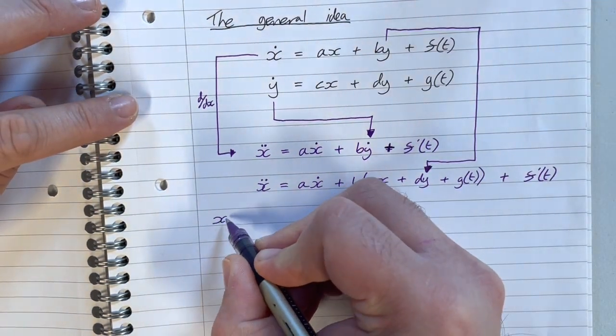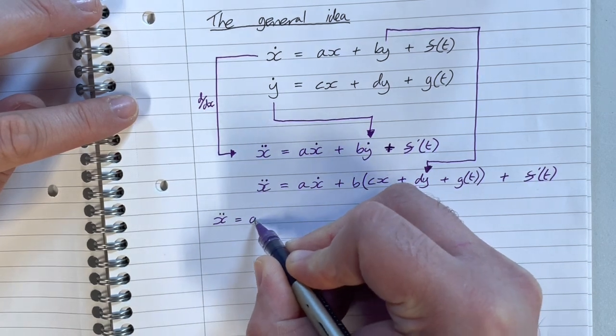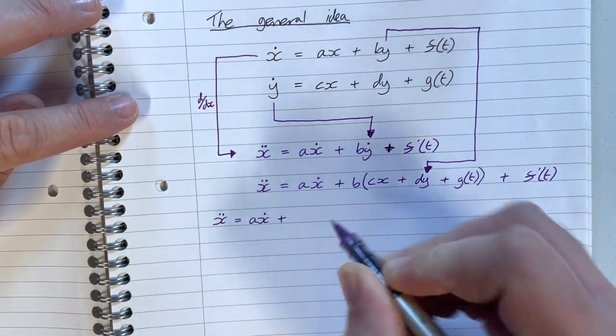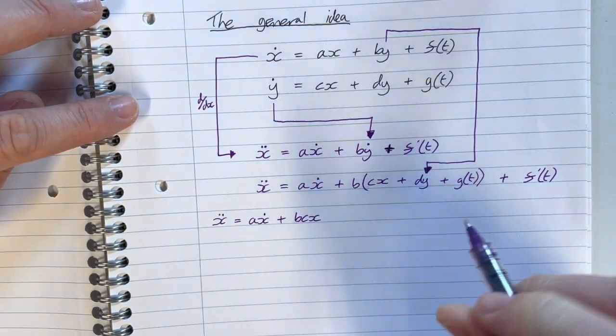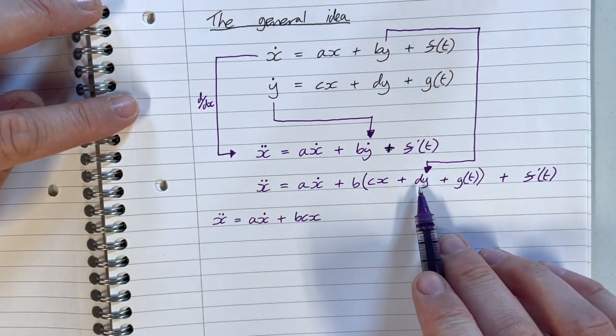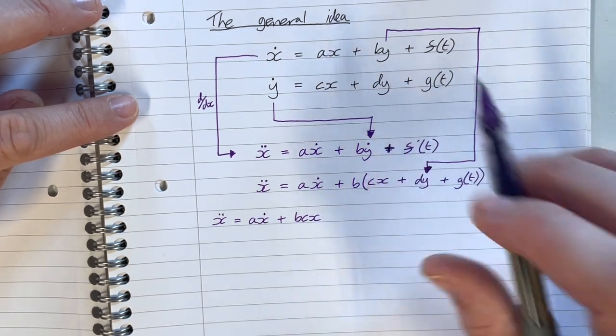So we're going to have x double dot is going to be equal to ax dot plus bcx plus bd times y, but I'm going to rearrange this to make y the subject.